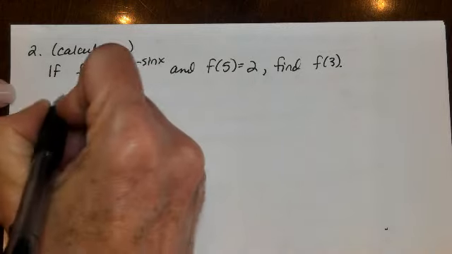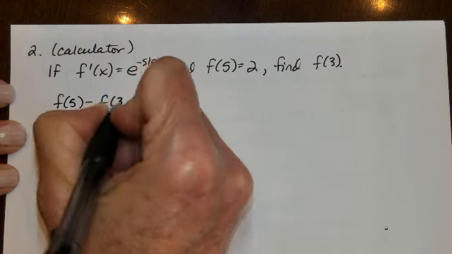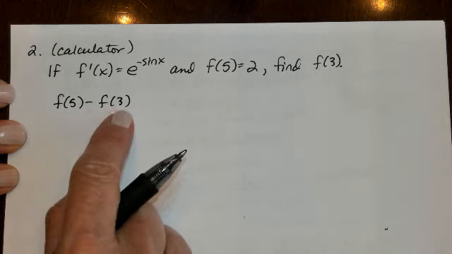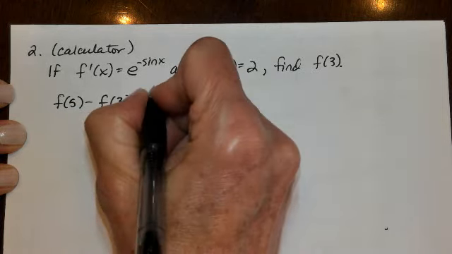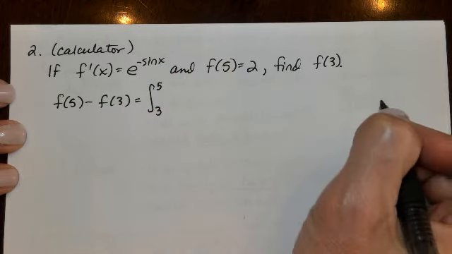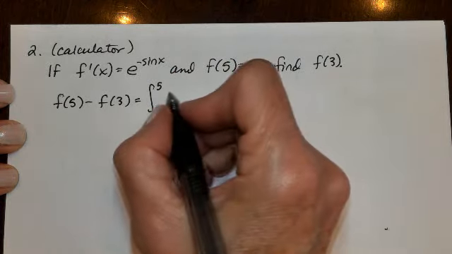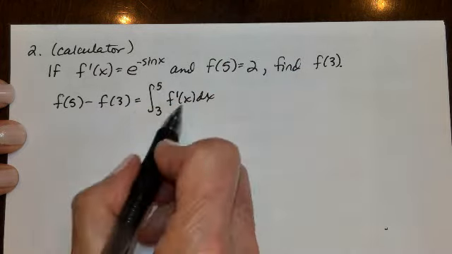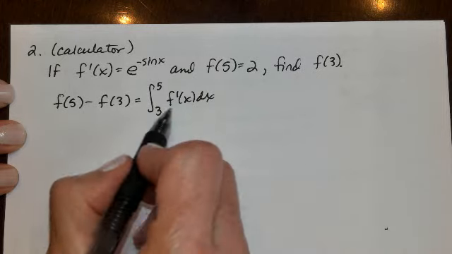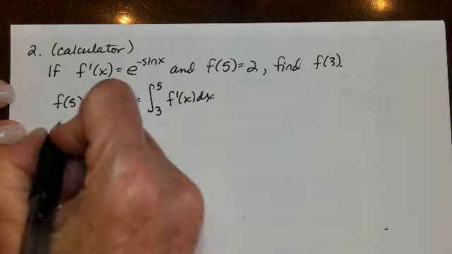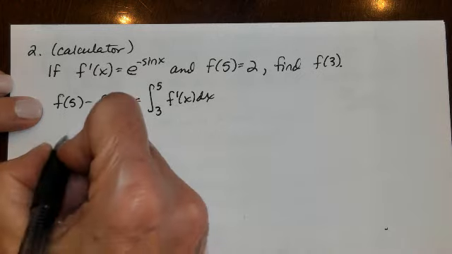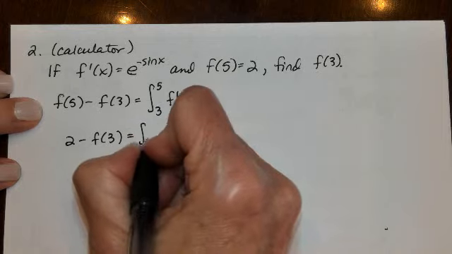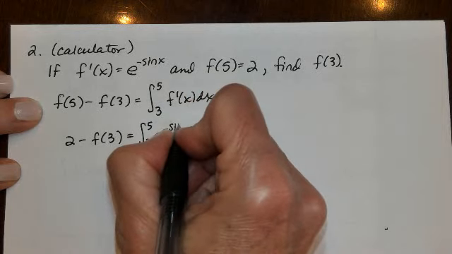Set up the fundamental theorem of calculus. So f of 5 minus f of 3. Remember to put your bigger number first and then your lower number, your x value. Okay? That will equal the integral from 3 to 5 of f prime. This has to be f prime, right? Now we could have gone ahead and put the e to the negative sine x right here, but it has to be f prime there. Now plug in what you know. I know f of 5 is 2. I don't know f of 3. That's what I'm trying to find. And I know f prime is e to the negative sine x.